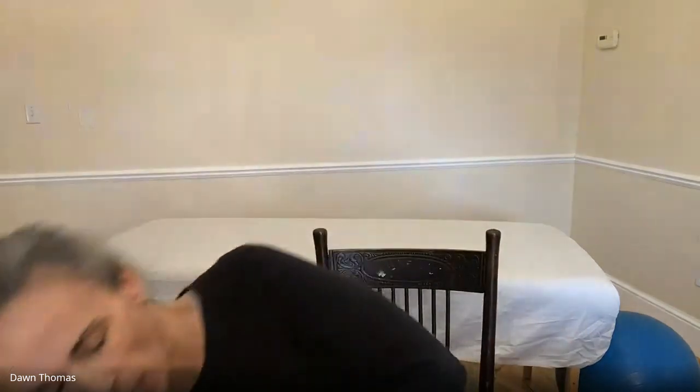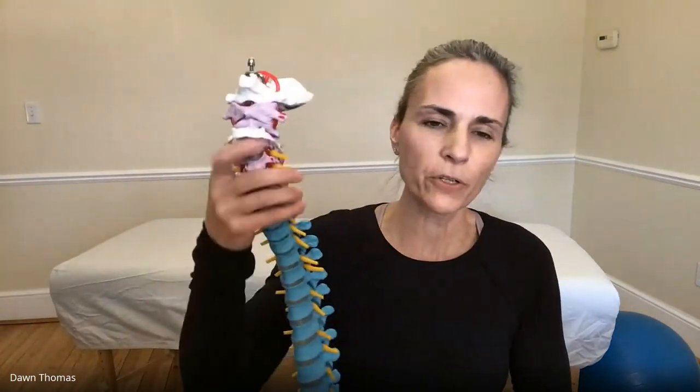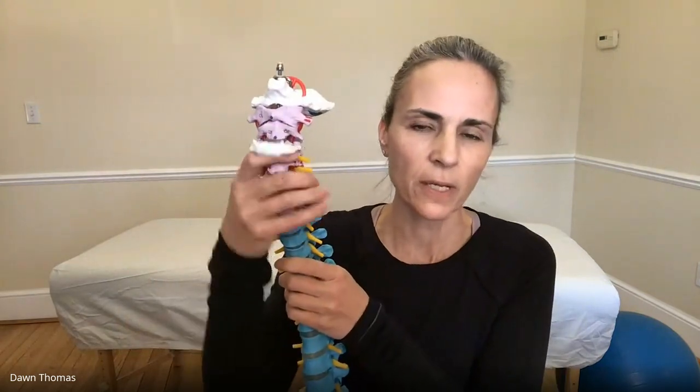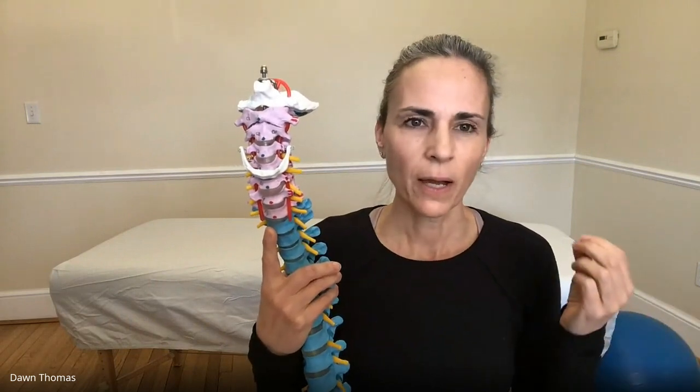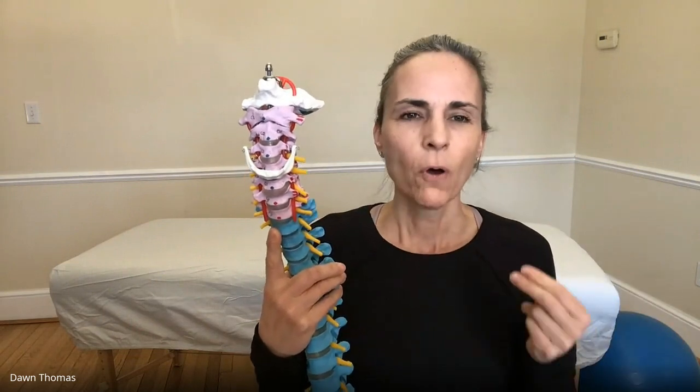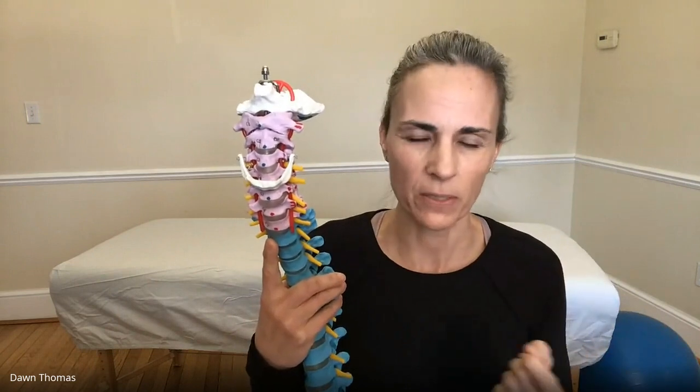For the same reason as with the chin tucks, it's important to understand where you're supposed to feel stretching, because if you don't feel stretching in the right place, or the right type of stretch, you're likely causing compression on some joints that don't really want to be compressed, on either joint surfaces or disc or nerve, or something that really is not good to compress.